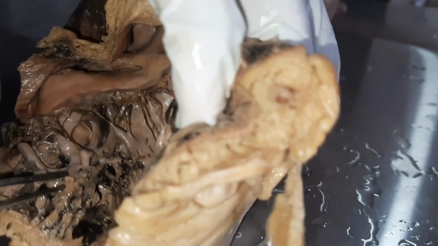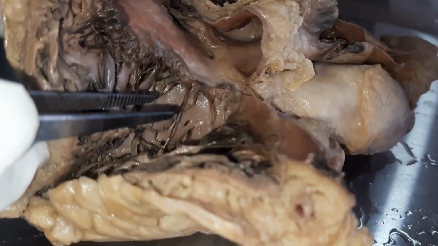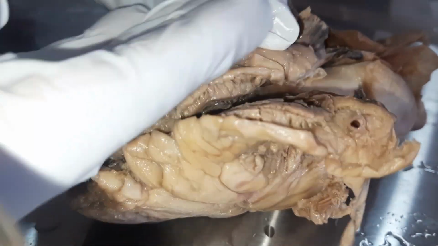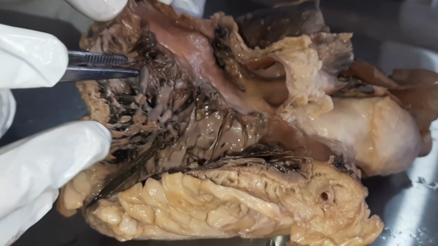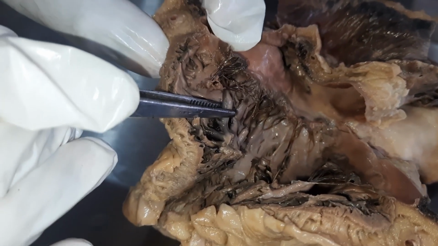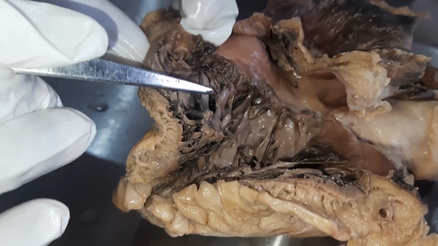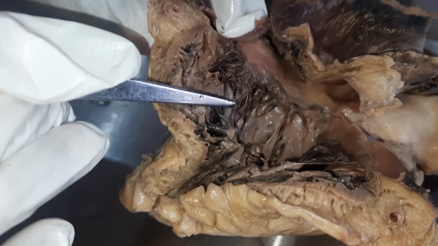There is another papillary muscle which is arising from the inferior wall. This is the inferior surface of the heart. From here we can see this muscle, this part. This is another papillary muscle which is called the posterior papillary muscle.